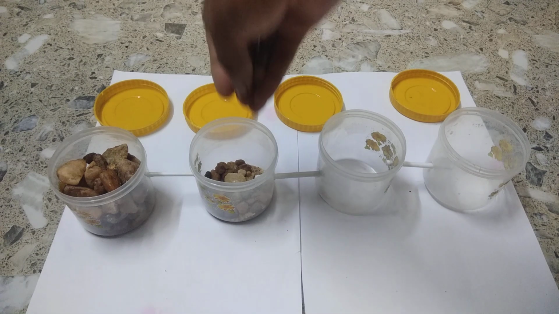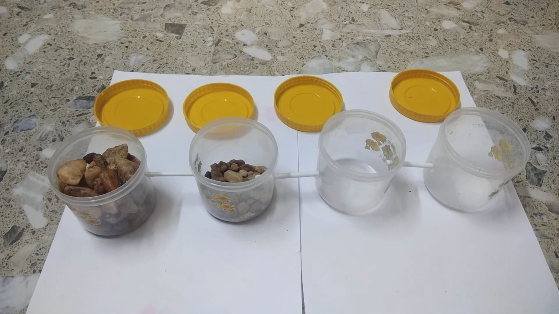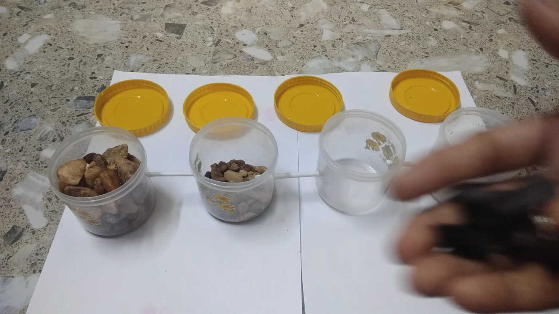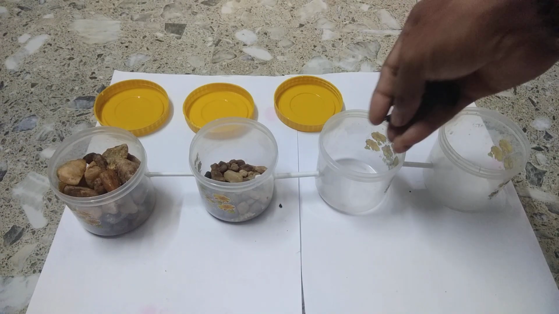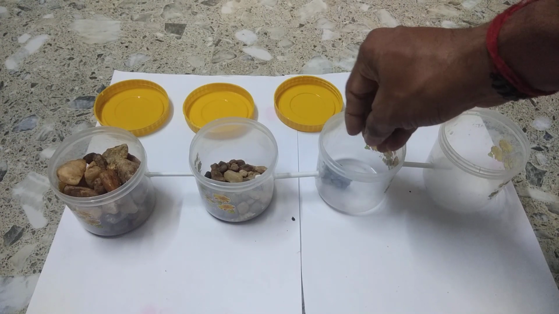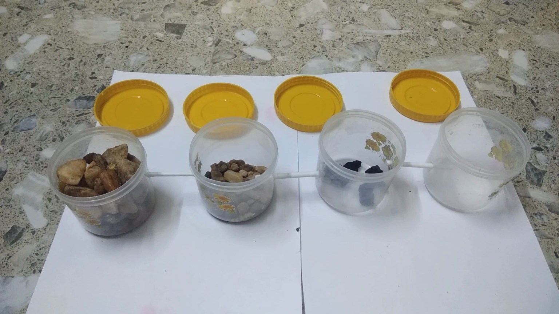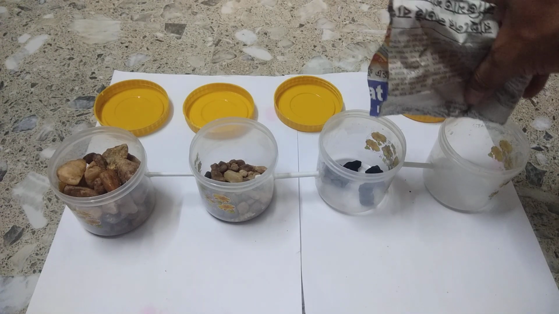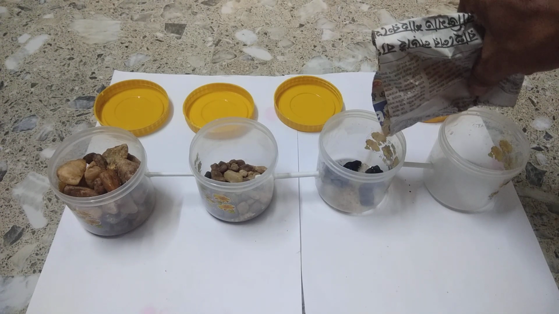These are smaller size gravels. After that, in the next chamber, we will put some charcoal. You see here, we are putting some charcoal in the next chamber. Right? After that, we will put some sand. Can you see? We are putting sand in the third chamber, smaller fine sand.